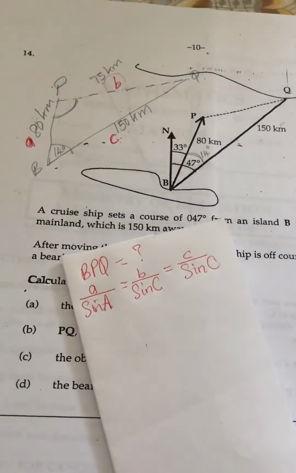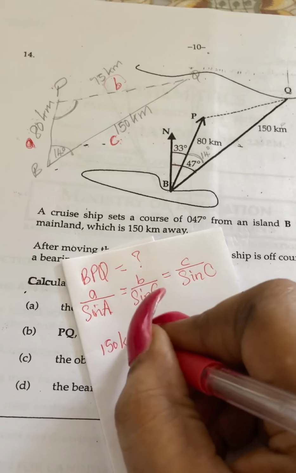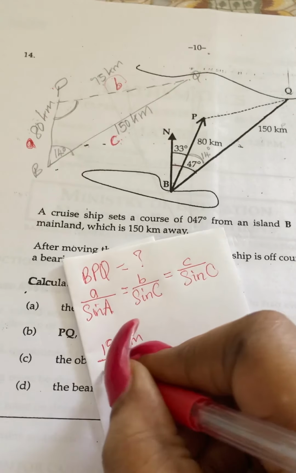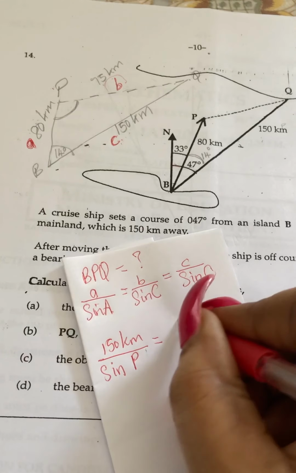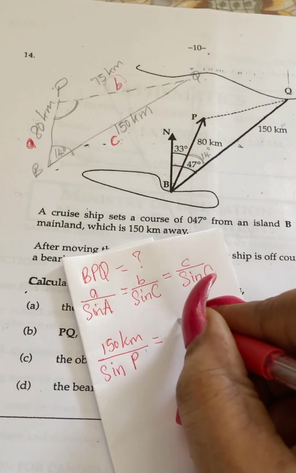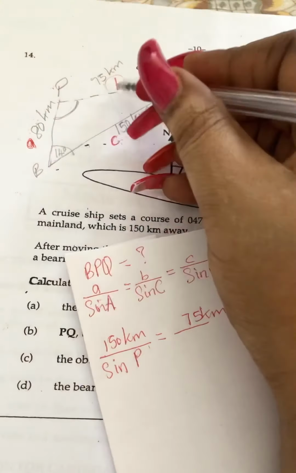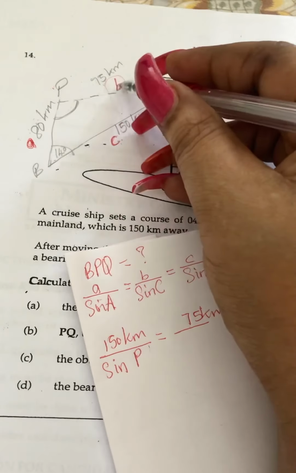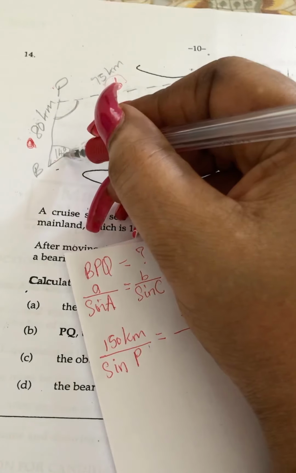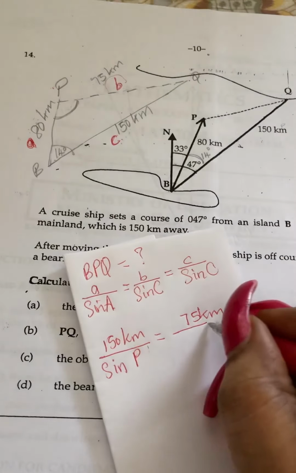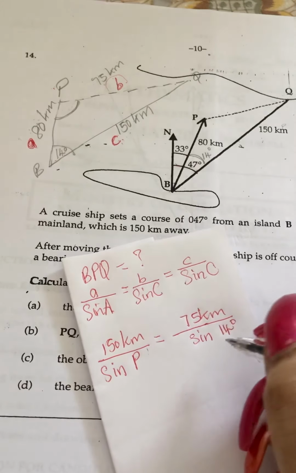150 over our large P. 75. Remember, this is my small b and my big B. So I know the side, which goes as the numerator, and I know the angle, which goes as the denominator.